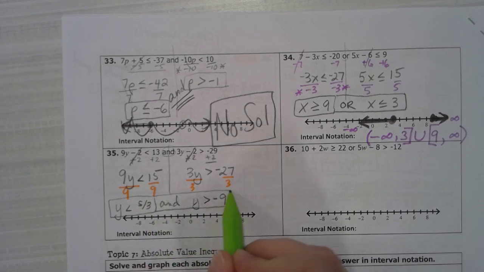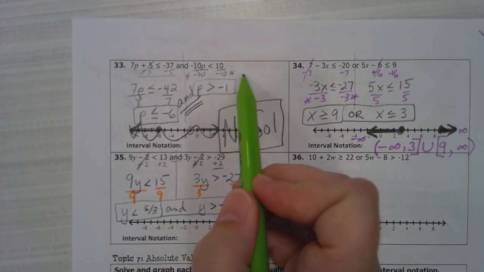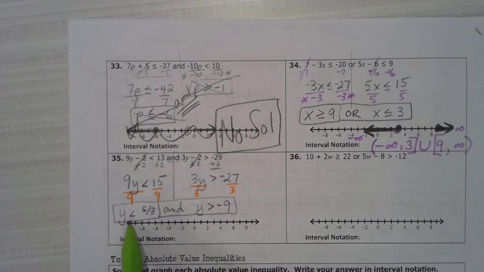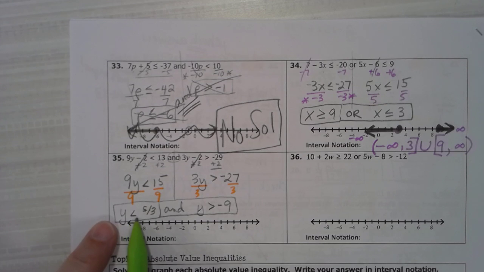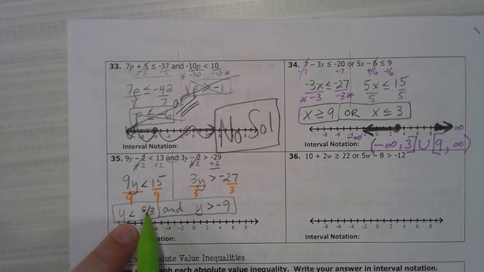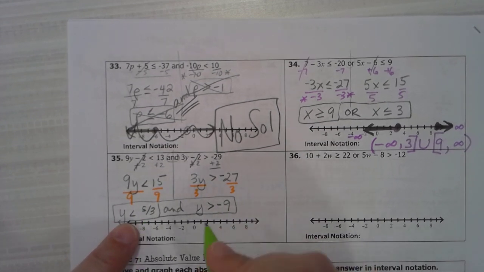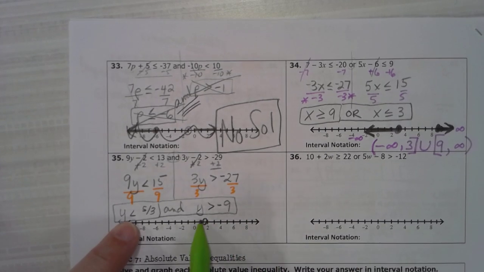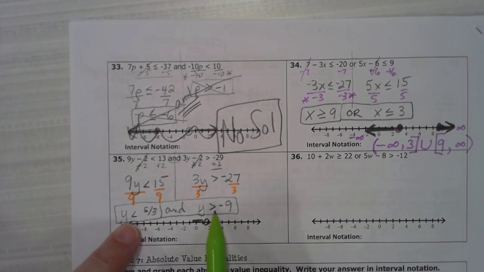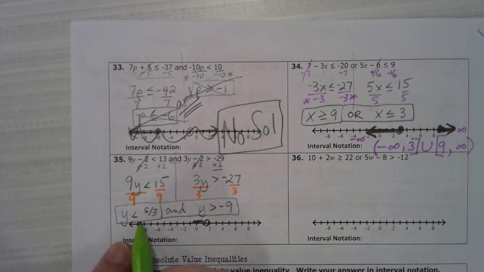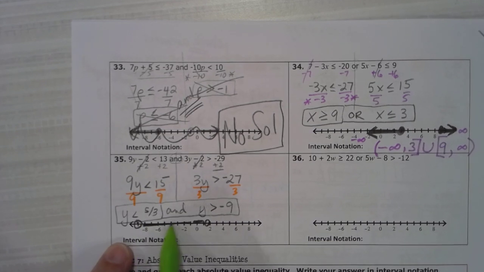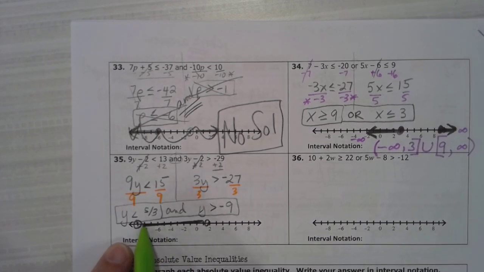So can that be possible? Actually, I'm going to go back up here and I'm going to cross all these out. These don't work. All right. Okay. So can I have a number that's less than 5/3? 3 goes into 5 once with a little bit left over, so it's going to be somewhere here between 1 and 2. So I want a number that's smaller than that, so that's going to go this way. And then I want a number that's bigger than negative 9. So negative 9 is way out here, and it's bigger going this way. So that's going to connect the two of them, which gives us the word and. So our answer is anywhere in between these two.